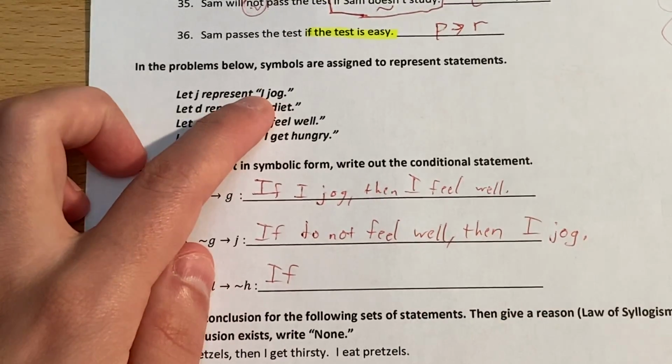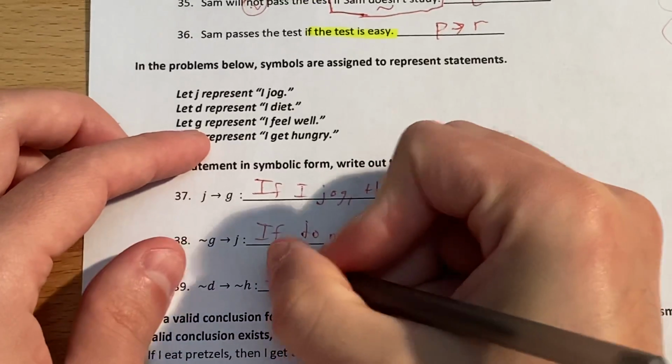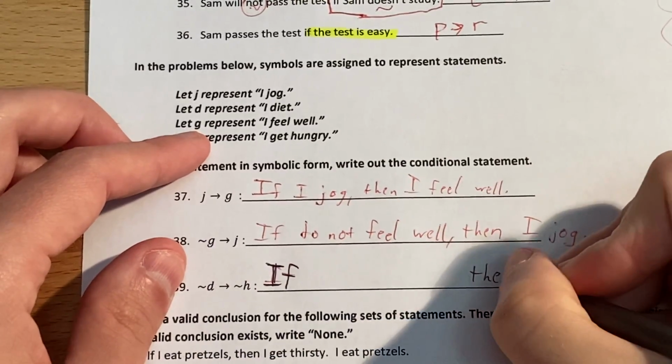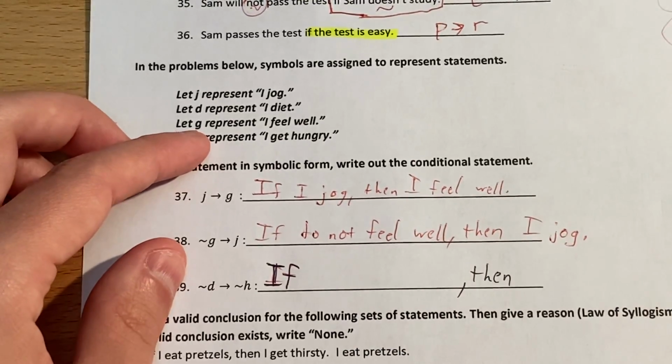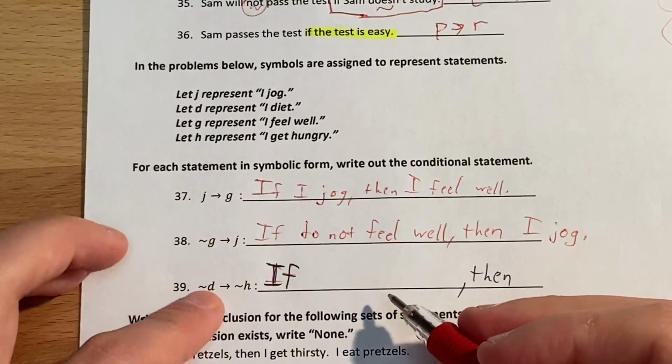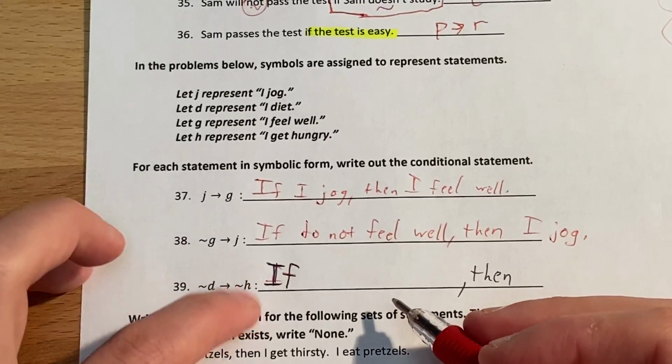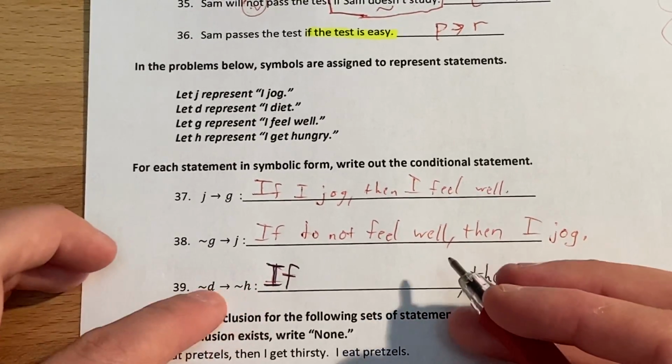There we go. So maybe I'll do it in a different color. Like I said, these are all conditionals, so all of them will have an if-then, like that. You just have to fill in the other parts based on these. So this is like not D and not H. So this will be like not diet and not hungry. You just have to write that into a sentence.